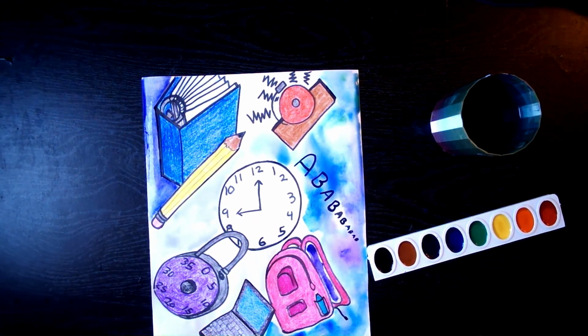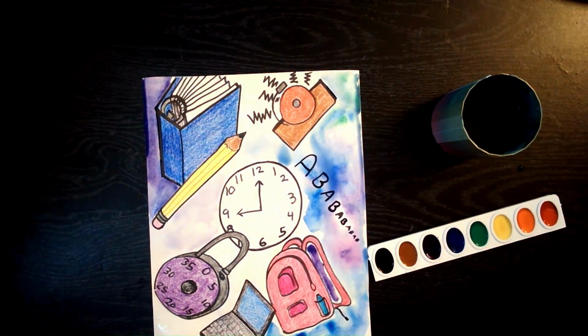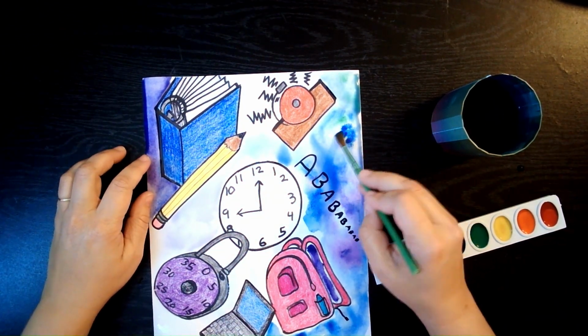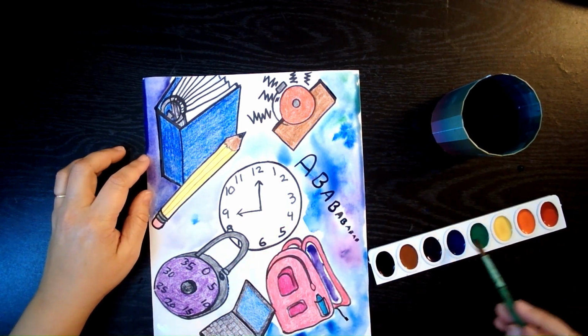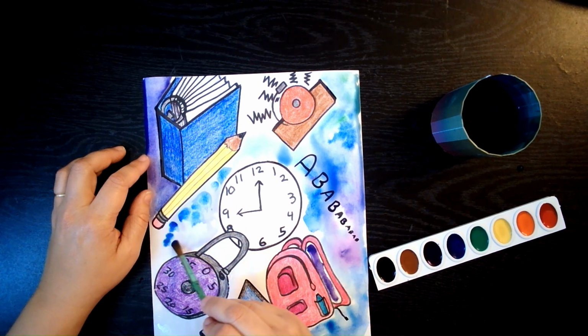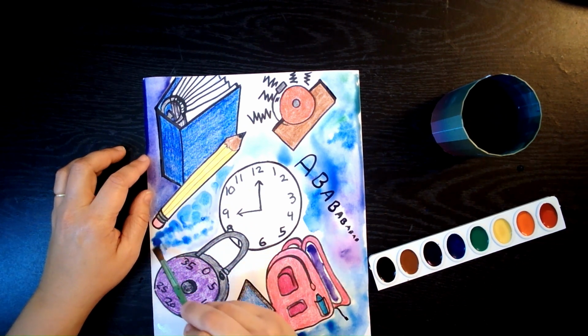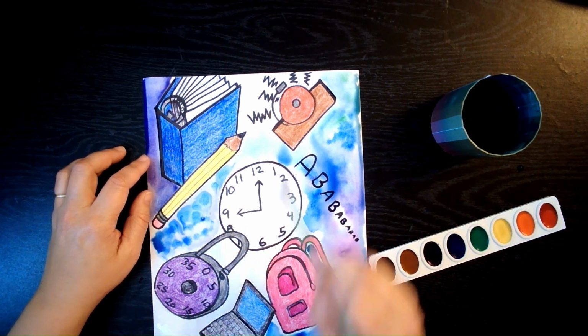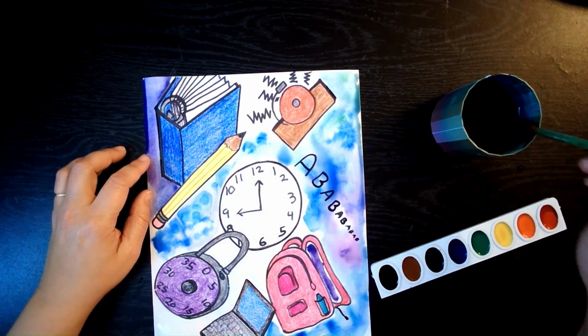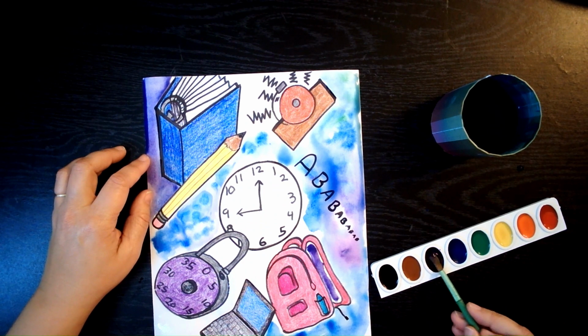I'm going to see if I can get a little bit of this glare off there so that you can see a little better. I'm going to stick with the blues, purples, and just a little bit of green up here. I might do a little bit of red and purple down there because red and purple are together on the color wheel.